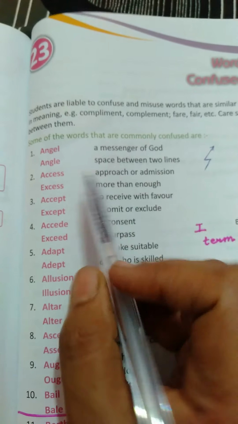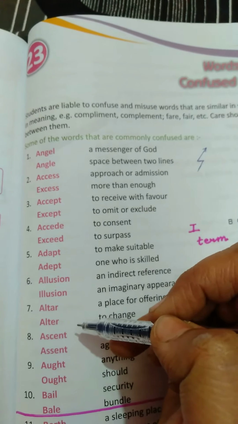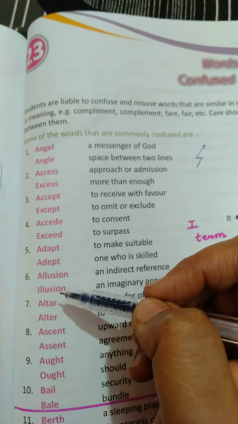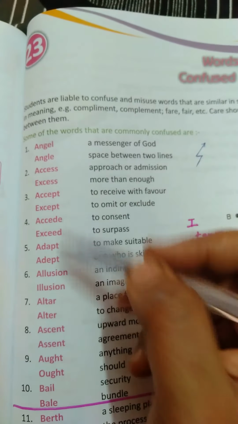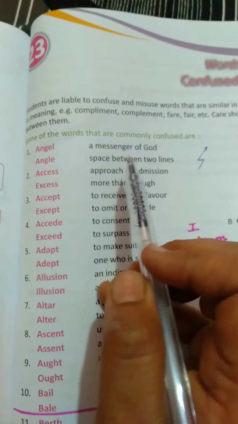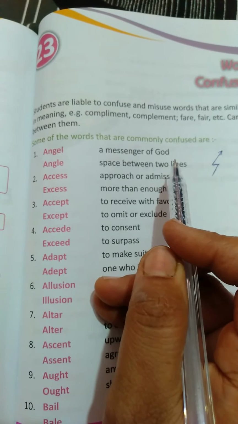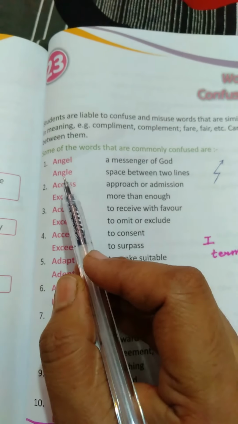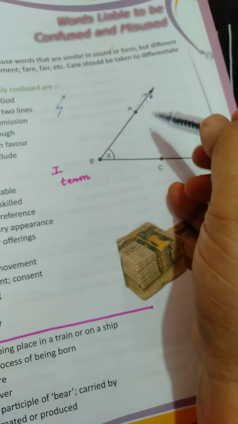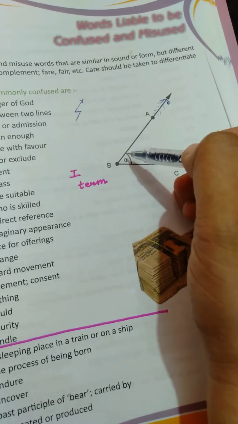Even they can ask you to make sentences of these words. In 7th standard, they even asked to make sentences for these words to show the difference. So learn the meaning thoroughly so that you can make a sentence of your own. Angel, a messenger of God. Angle, space between two lines. They have shown space between two lines. This is the angle.